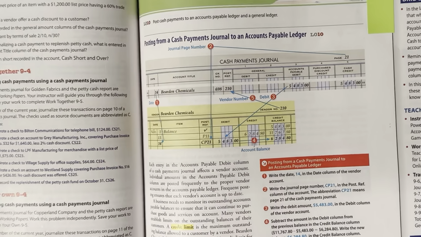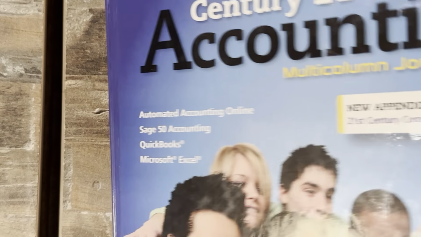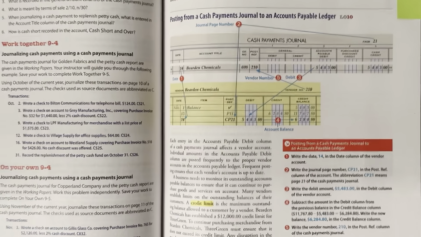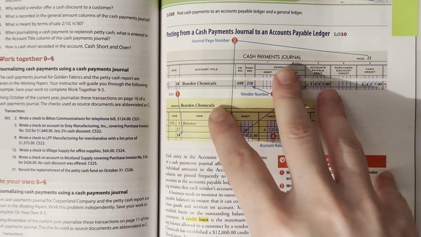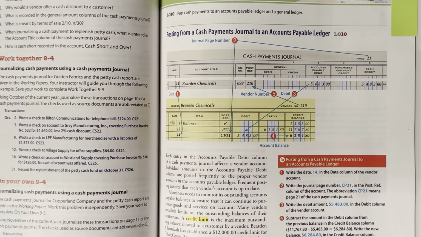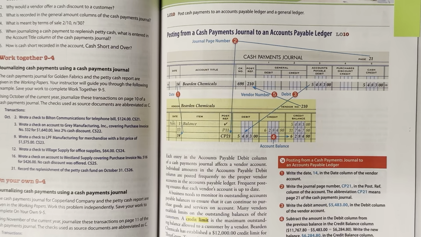Hey guys, all the information is taken from the Century 21 Accounting textbook. Today we're going to go over 9.5. This is how we post from the cash payments journal into the general ledger and the accounts payable ledgers.